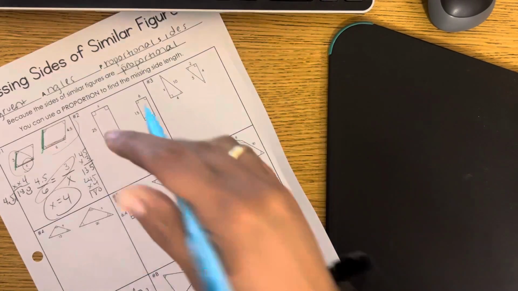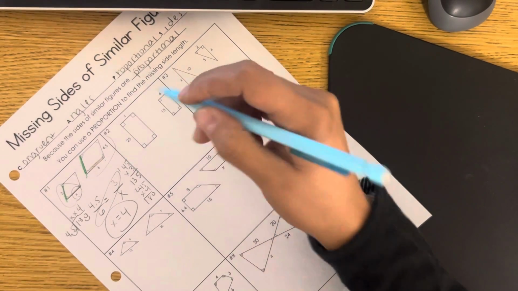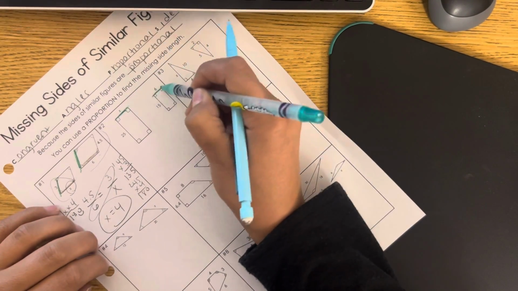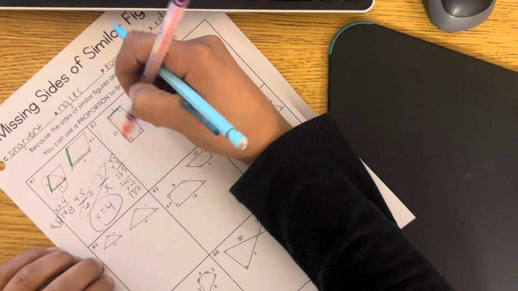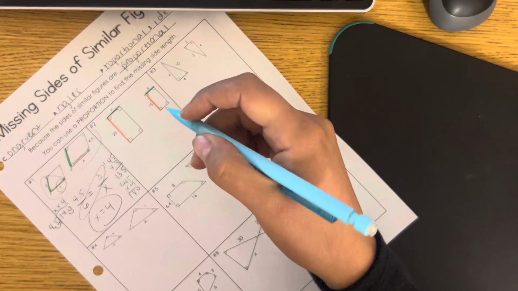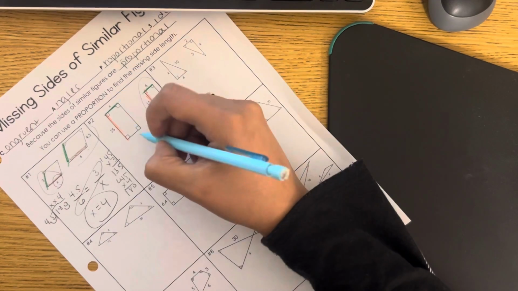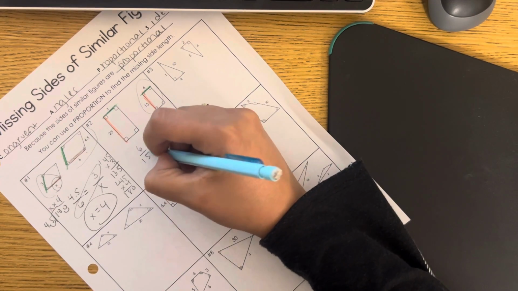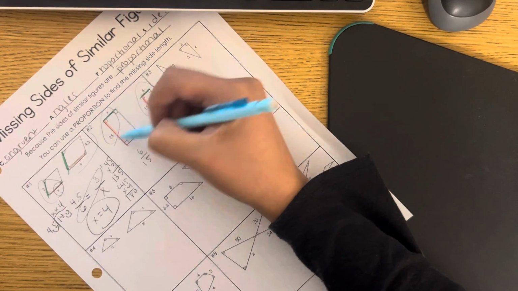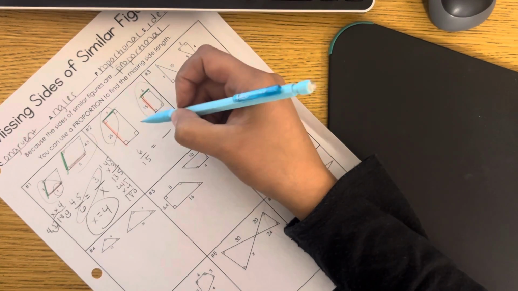Let's do that again. Number 2, same thing. If I were to match sides, this side would match that side, and the left side would match the left side. If I do my fractions, I know that these two are the only ones given, so 6 over 15. And then if I figure out where 25 and x go, where would 25 need to go?